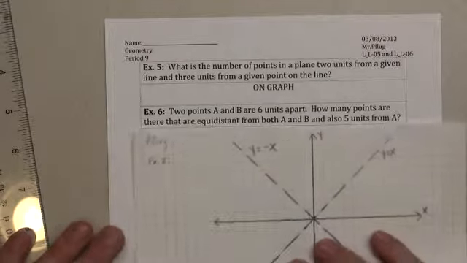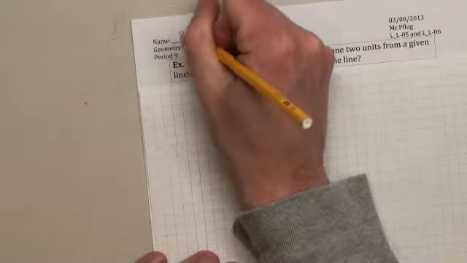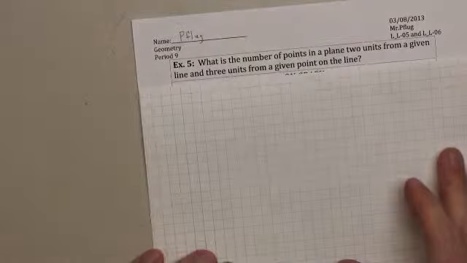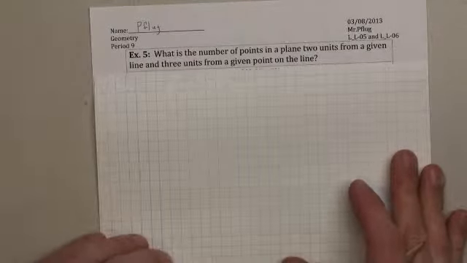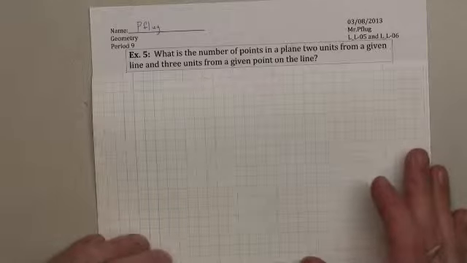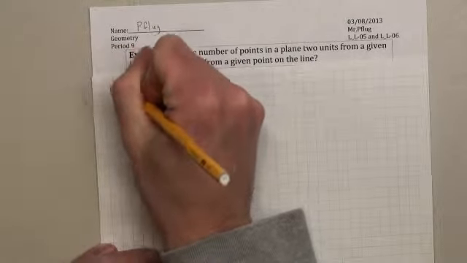So here's what we're on now, example 5, and we're going to do this one on a graph. So I'm going to do it on the bottom of this one. What is the number of points in a plane 2 units from a given line and 3 units from a given point on the line? So this is example 5.